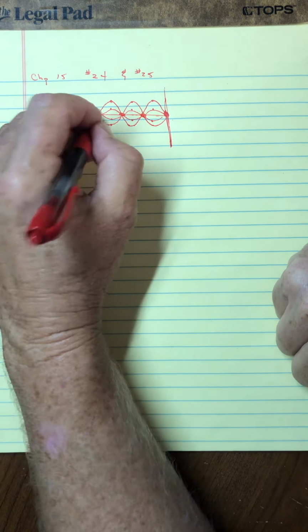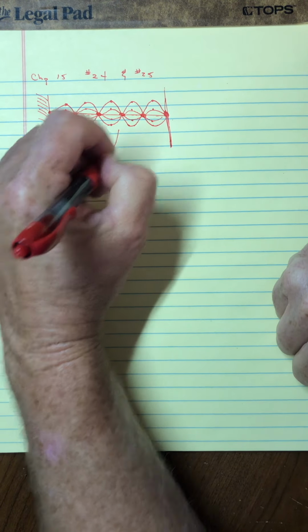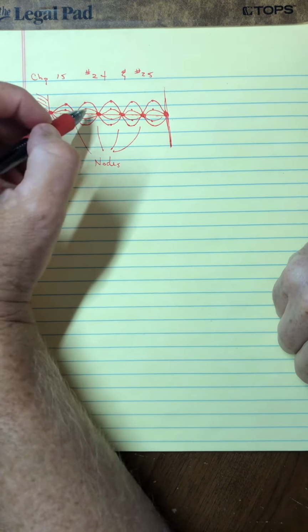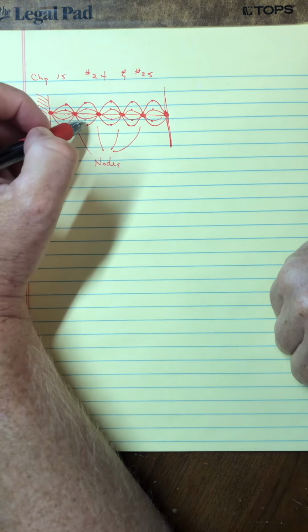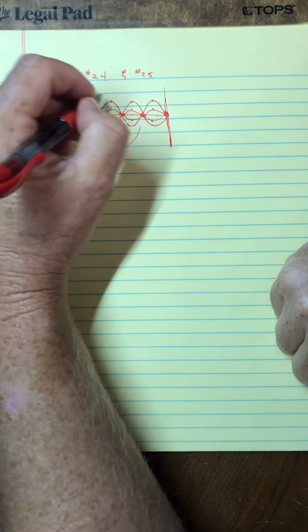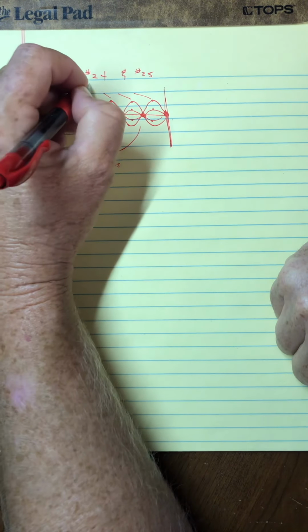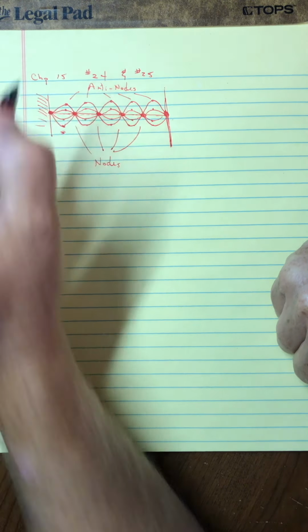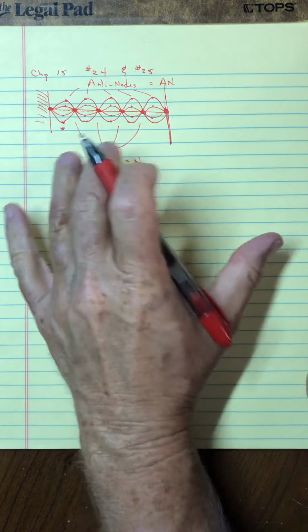Those points are referred to as the nodes. And these points that go from crest to trough, back to crest to trough, because they move the most, are called antinodes. So we're going to focus on that. Antinodes I'll label with an AN and nodes with an N.